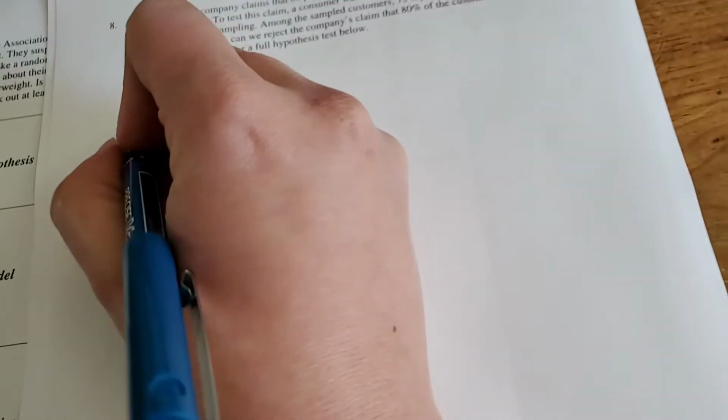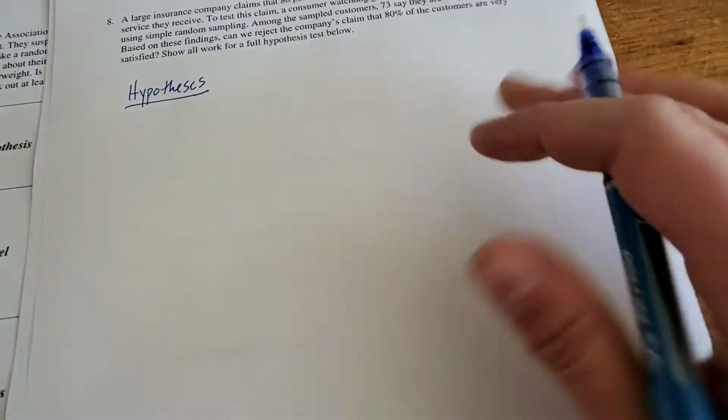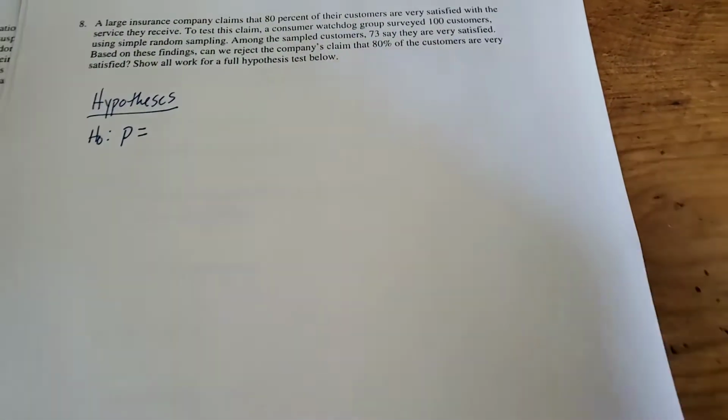I don't have the think, show, tell here, but I'm going to do the same steps. Okay, so the null hypothesis is always, for proportions, p equals something. And in this case, they're claiming that 80% are very satisfied.